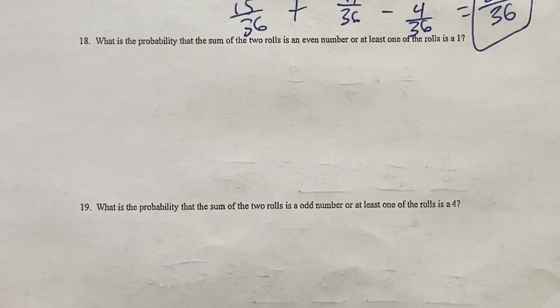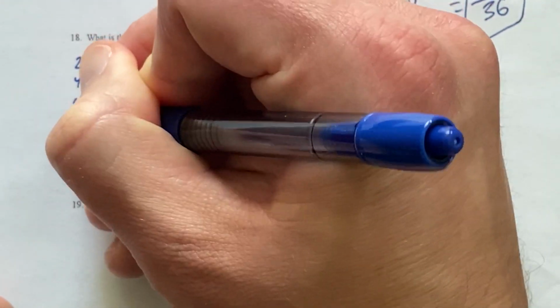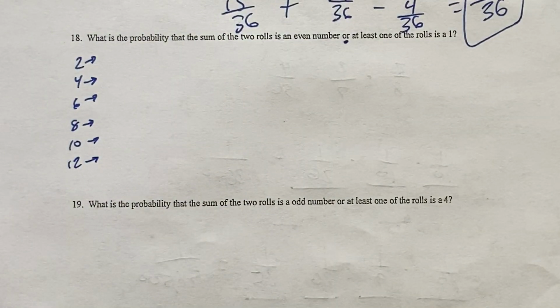Last one we're going to do on this one. Number 18. What is the probability that the sum of the two rolls is an even number, or, means add, at least one of the rolls is a 1? So how many ways could we roll an even number? I could roll a 2, a 4, a 6, an 8, a 10, or a 12.